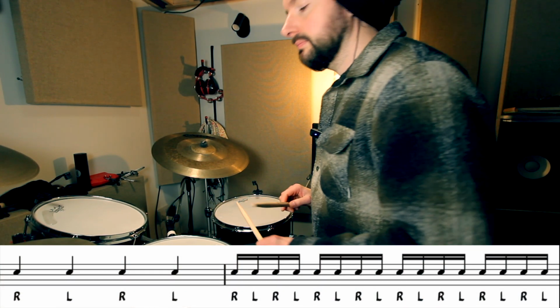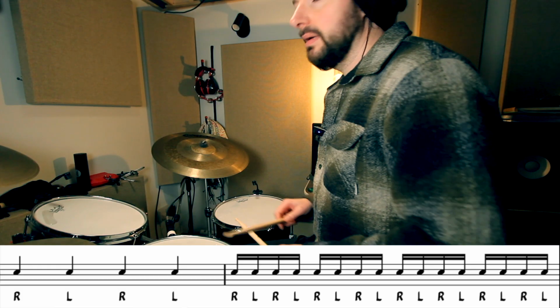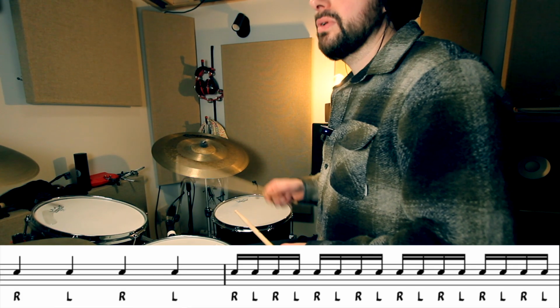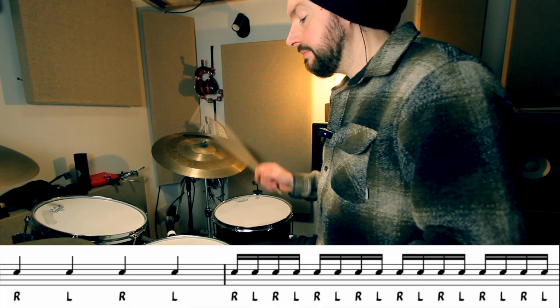Okay, let's try that one again just to be on the safe side. That one's a bit trickier. Hopefully this time around you've got a better grasp of how fast you're going to be going for those 16th notes. Here we go. 1, 2, 3, 4.